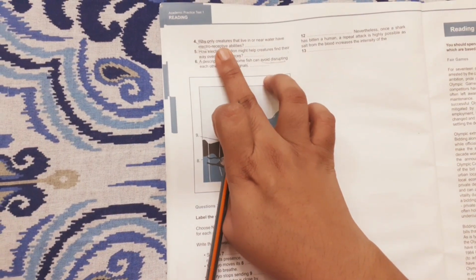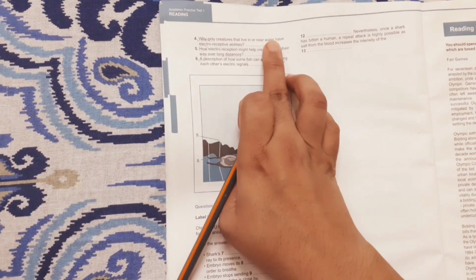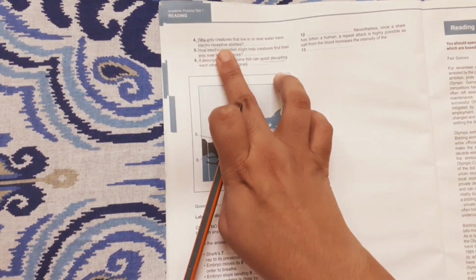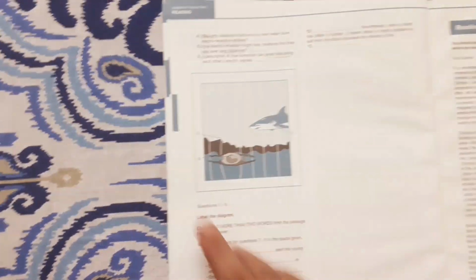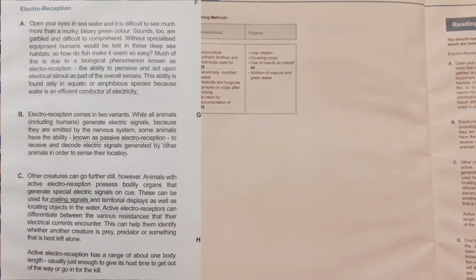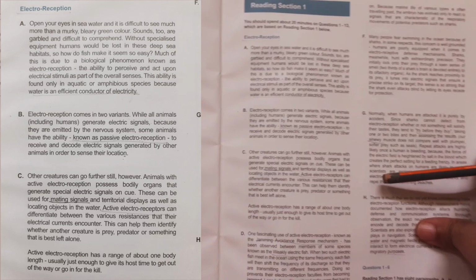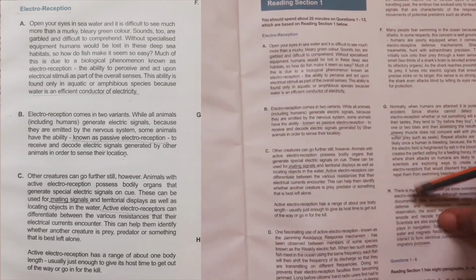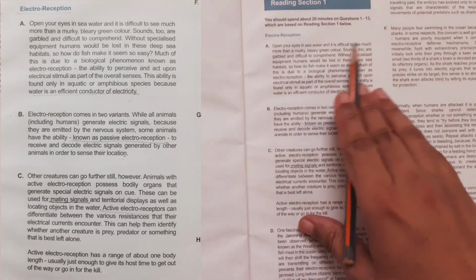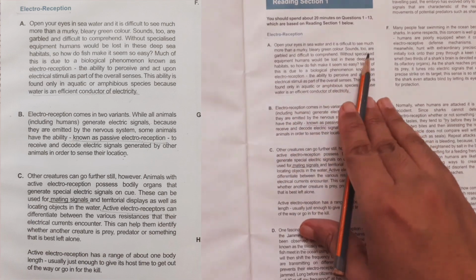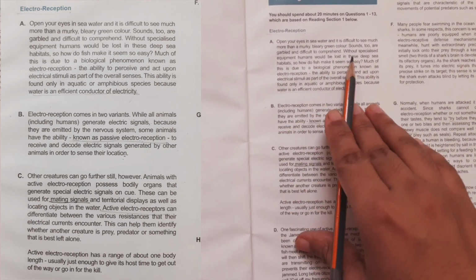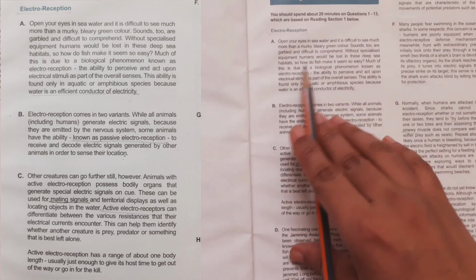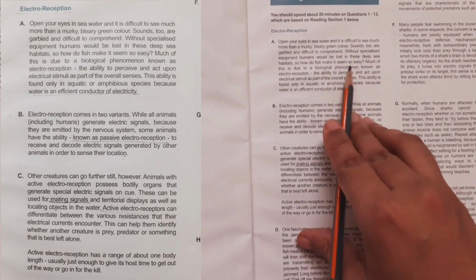Why only creatures that live in or near water have electroreceptive ability? Here in the first passage we can see that opening your eyes in sea water, it is difficult to see much more without specialized equipment, and would be lost in these deep sea habitats. So how do fish make it seem so easy?